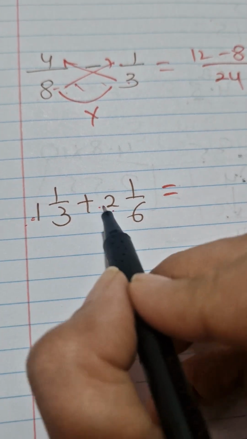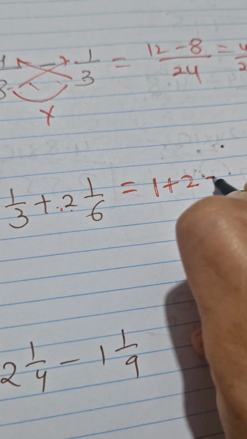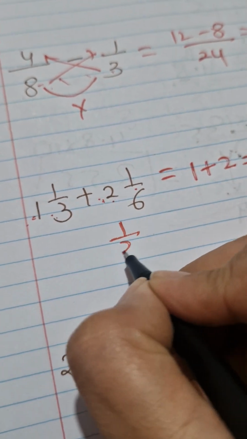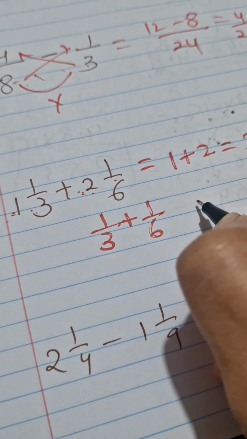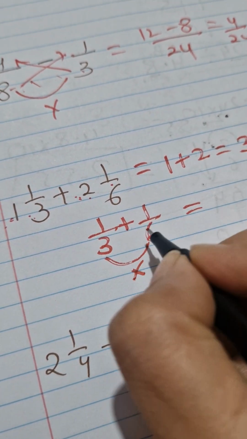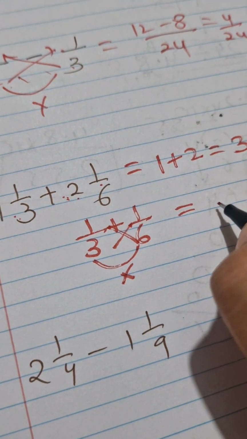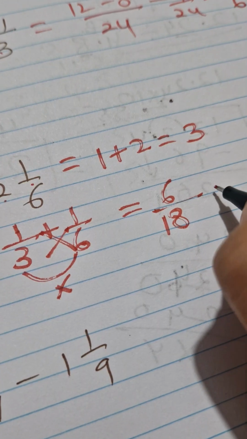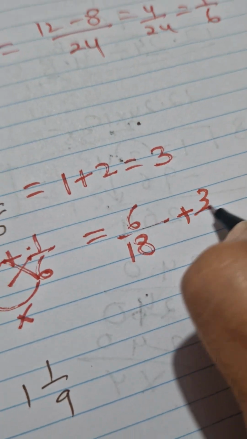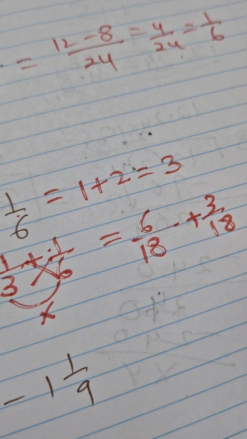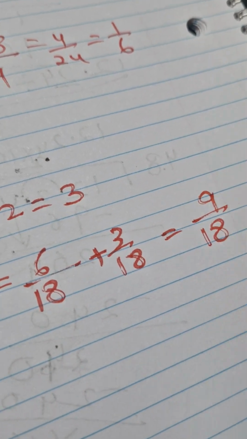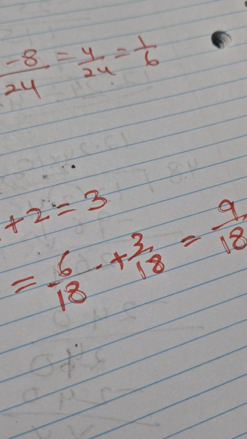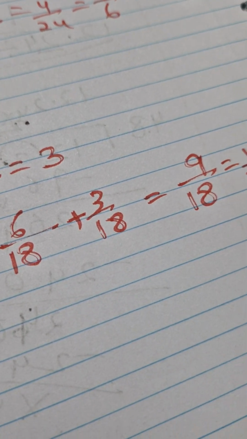So first you add your whole numbers, which is 1 plus 2 gives you 3. Keep it aside. Now use your proper fractions, 1 over 3 plus 1 over 6. Multiply the denominators, cross multiply the numerators. So it will be 6 times 1, 6 over 18, and 3 times 1, 3 over 18. So your final answer will be 9 over 18. Now again 9 over 18 can be reduced with the 9 table. So that is 1 over 2.